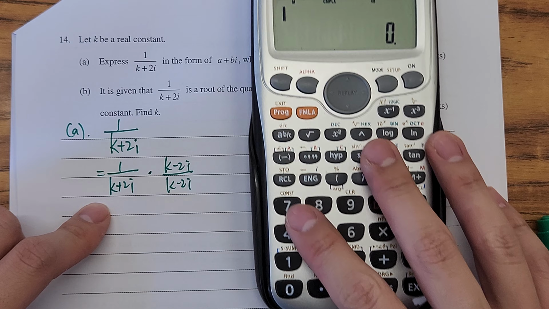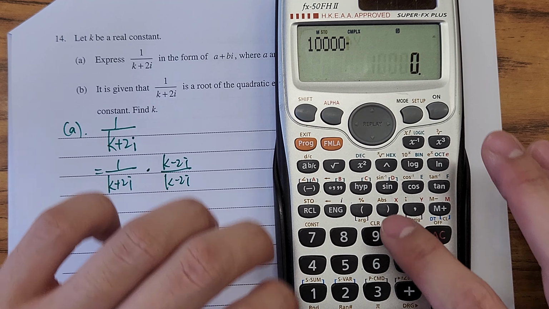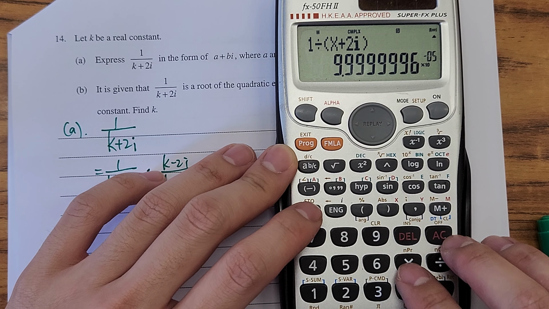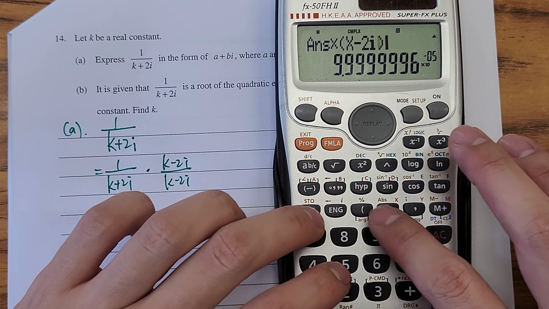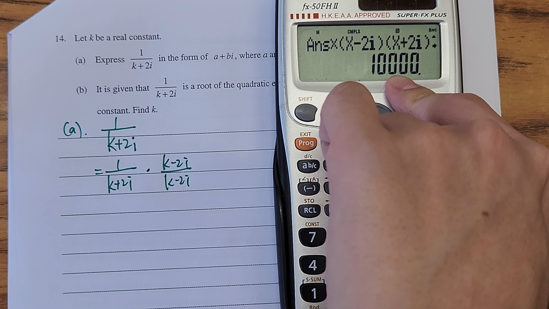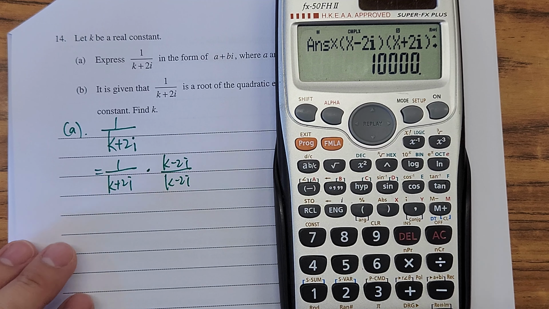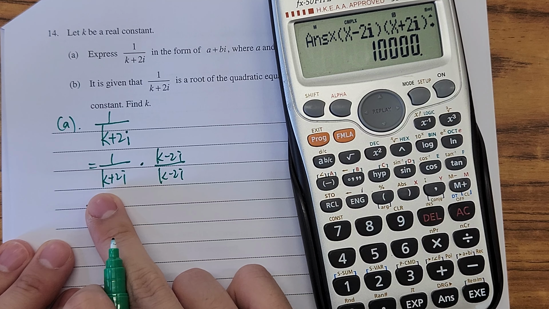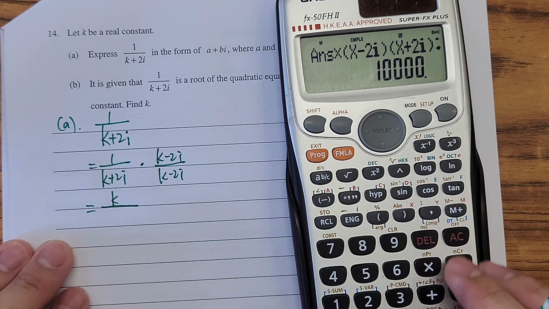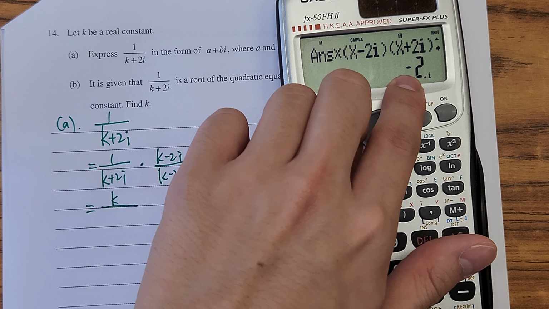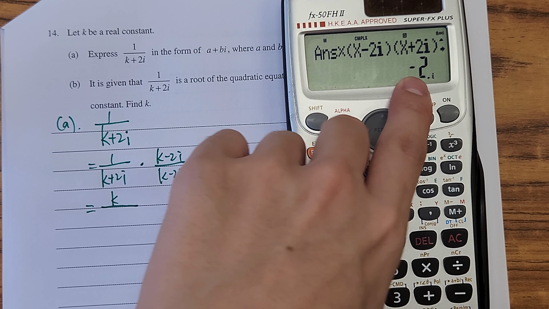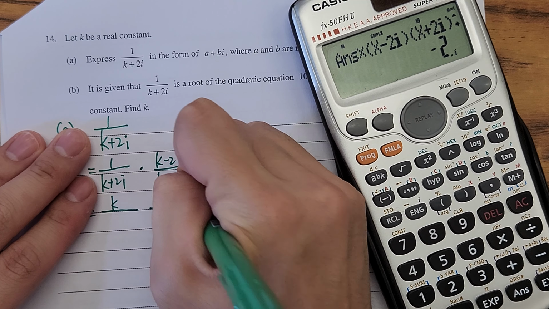So go to mode 2, store 10,000 in x, then 1 over bracket x plus 2i times x minus 2i, x plus 2i. So for 10,000, this one will be your real part numerator. You substitute k equals 10,000, therefore it is k over something. Okay, and then see the imaginary part. The imaginary part numerator is negative 2. So minus 2 over something i.